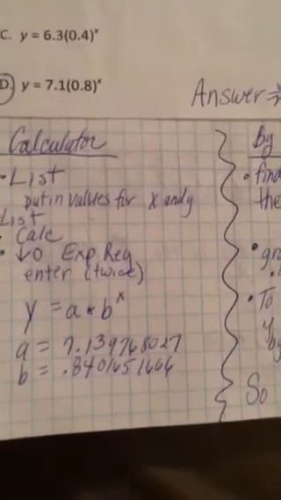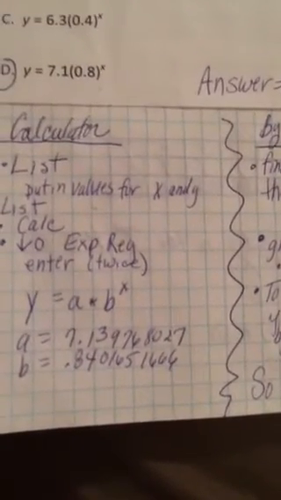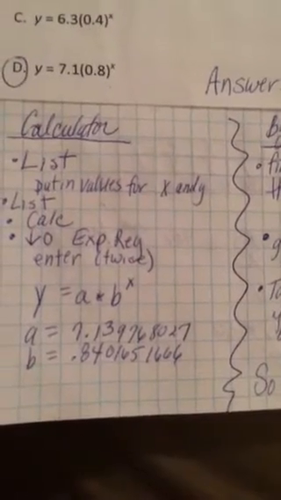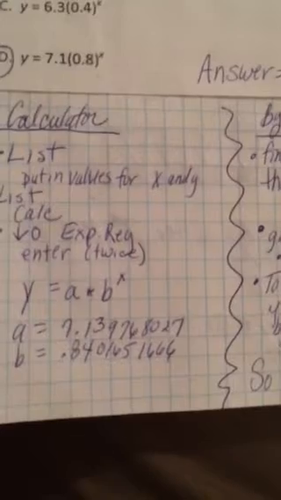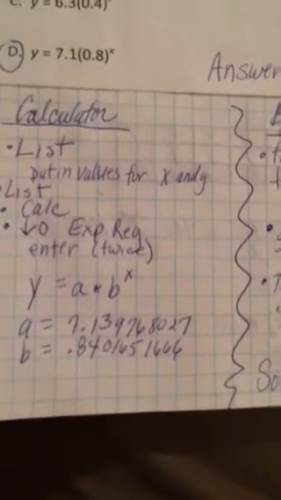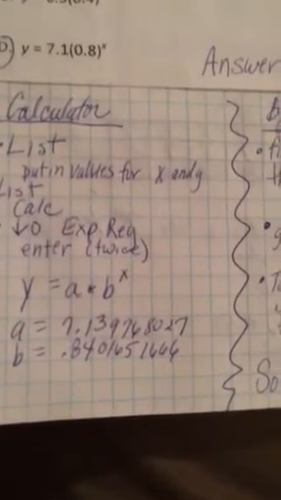Hit that twice, and up will come your equation: y equals a times b to the x, and it will tell you what a is and what b is. And remember, b is your common ratio. When you do that, you'll see that it matches D. But if you forgot how to put it in the calculator and you need to do it by hand, you can find the common ratio just by dividing the y's.